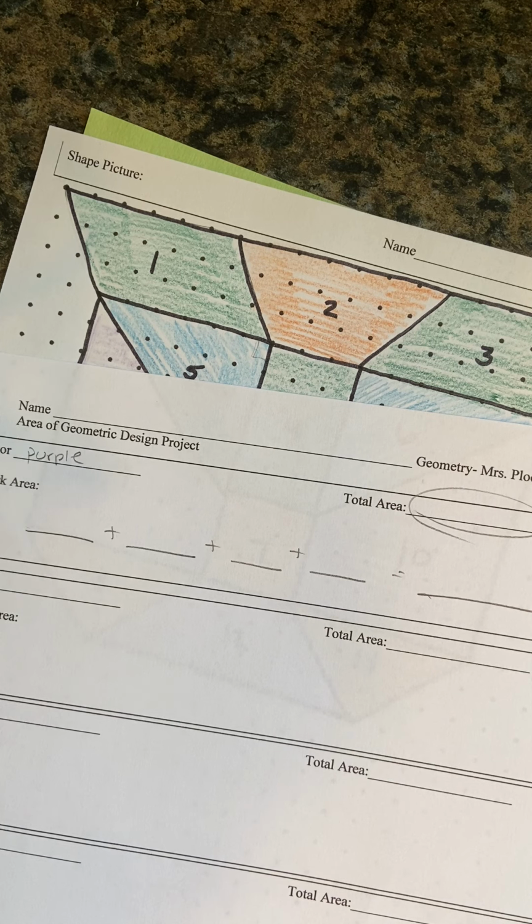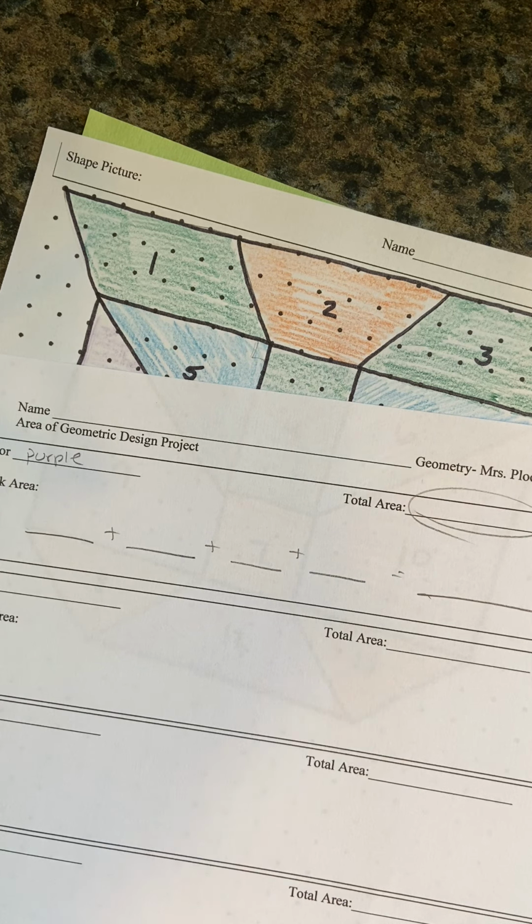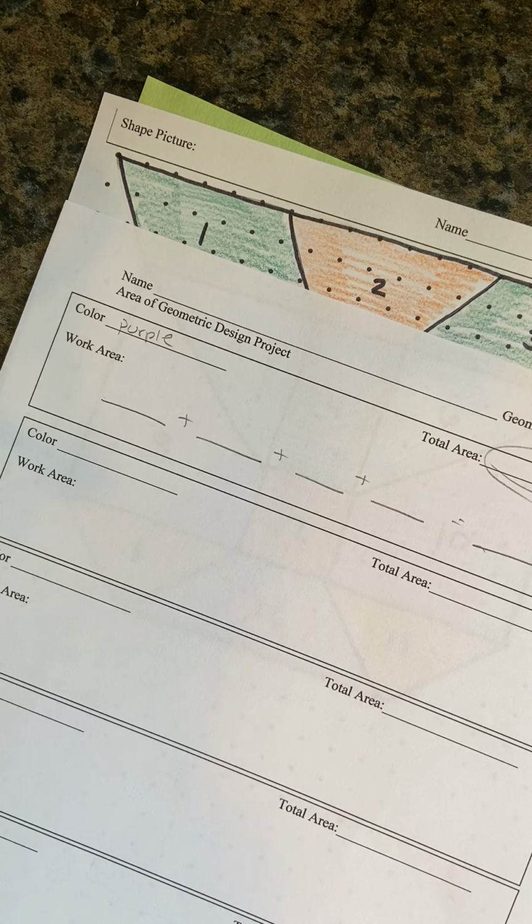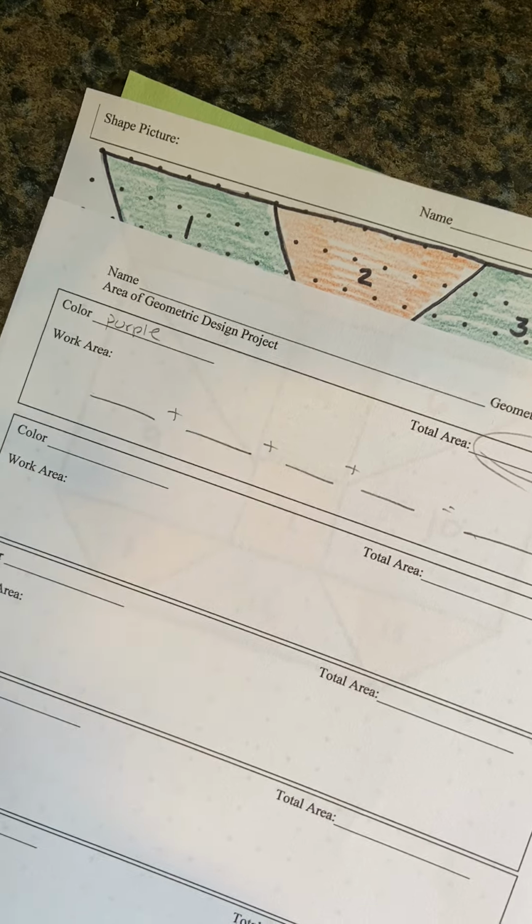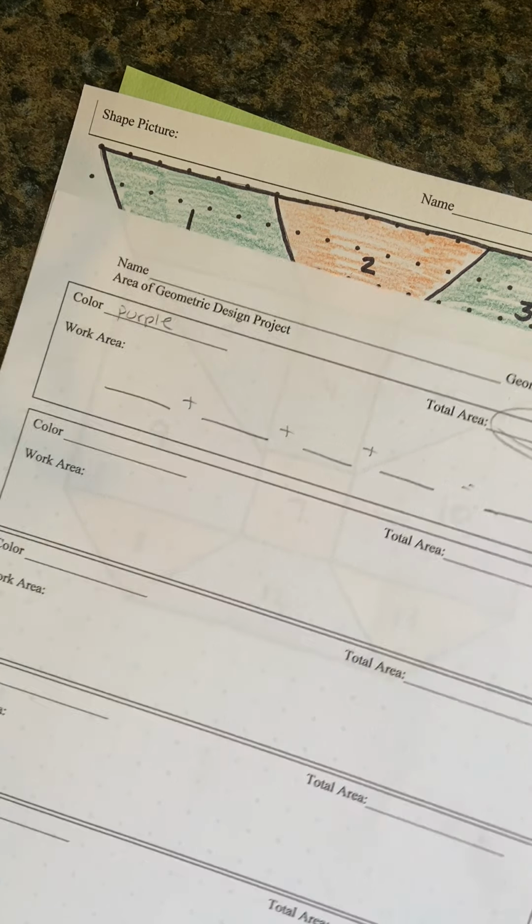Now, once again, we only have 1, 2, 3, 4, 5, 6 blanks available for that. So if you use more than 6 colors, don't worry about the 7th and 8th and 9th colors. Just do the work for the 6 that you have. Now, if you only use 3 colors, you only have to do 3 colors to add up. So it just depends on your design.